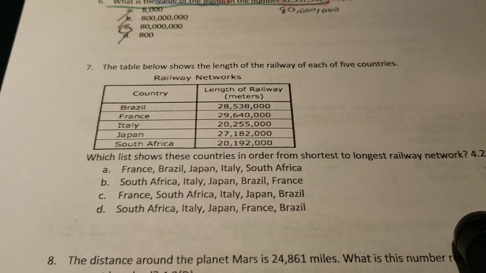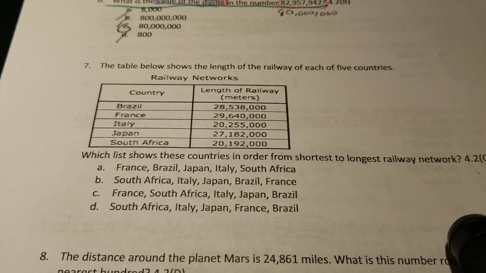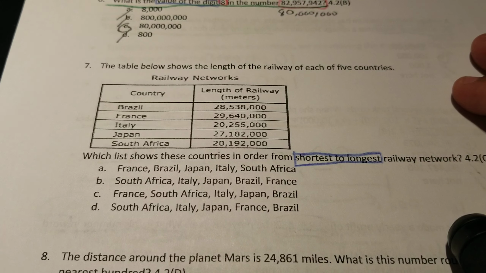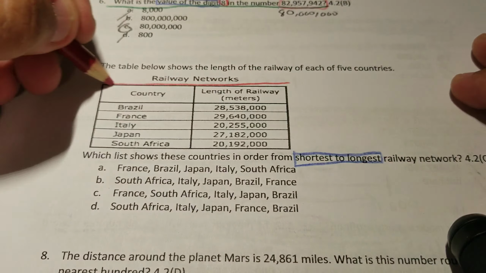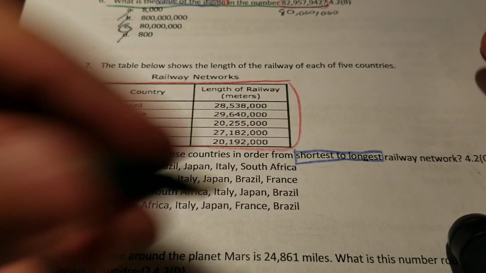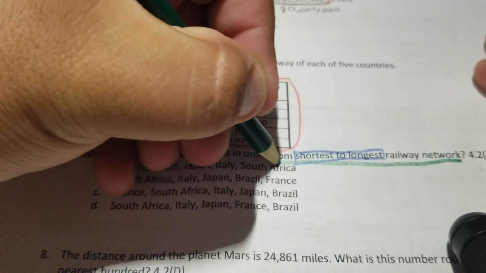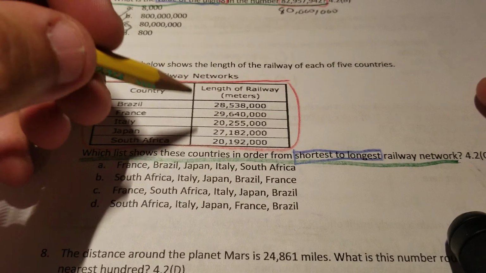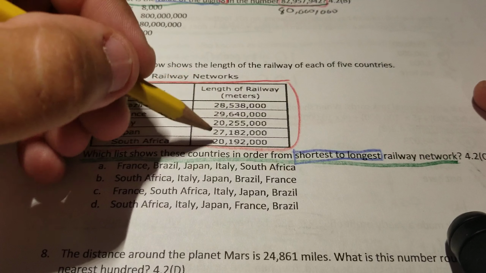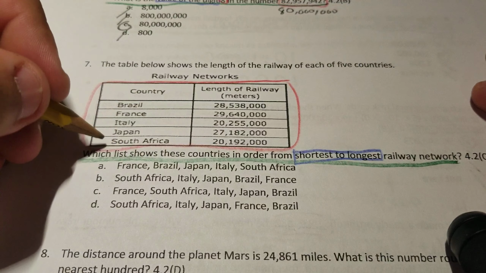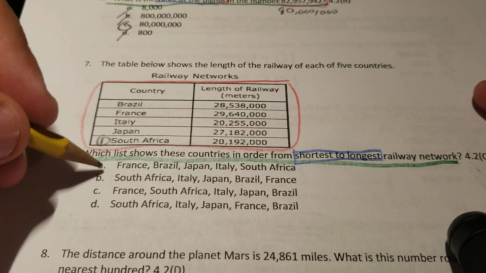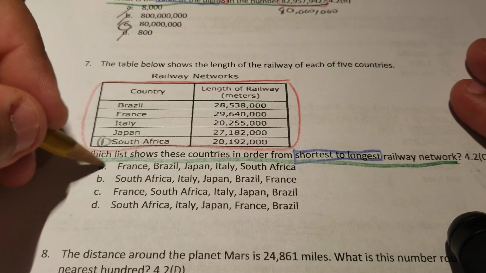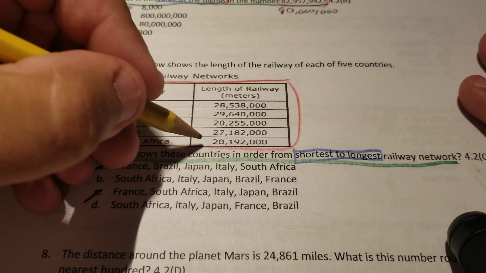Number 7. All I did in this question was reverse the order from longest to shortest to longest. Here is where our numbers are. So, in this case, our shortest one would be South Africa. So anything with South Africa is still good. Anything that does not have South Africa first is automatically gone.